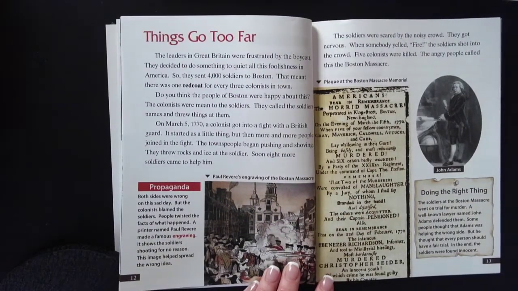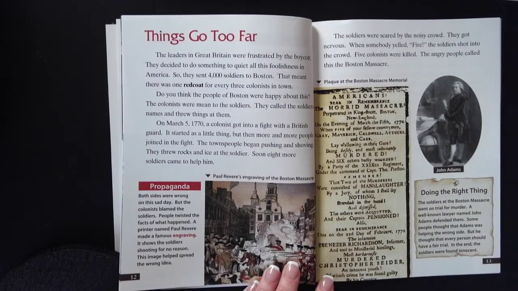Things had gone too far. The leaders in Great Britain were frustrated by the boycott. They decided to do something to quiet all this foolishness in America. So they sent 4,000 soldiers to Boston. That meant there was one redcoat, remember that meant a British Army soldier, for every 3 colonists in town. Do you think the people of Boston were happy about this?